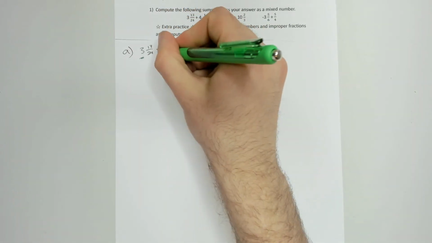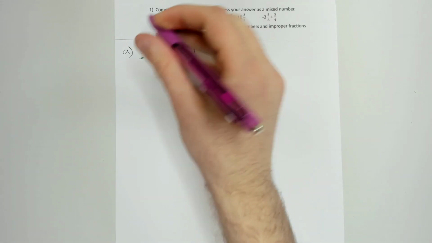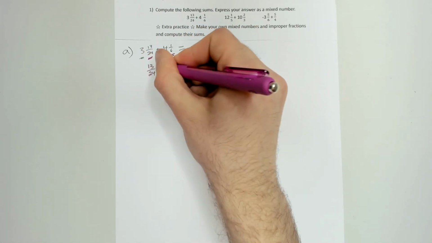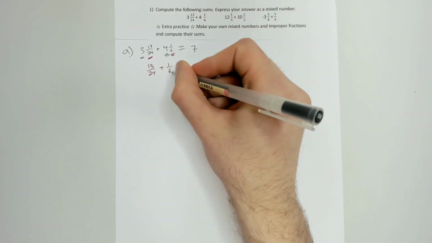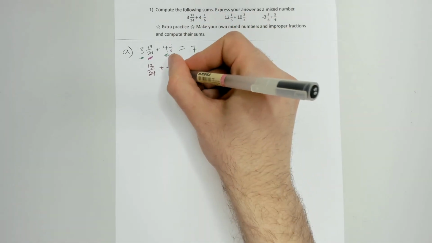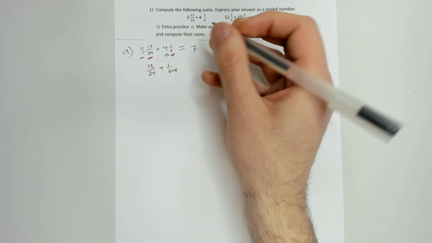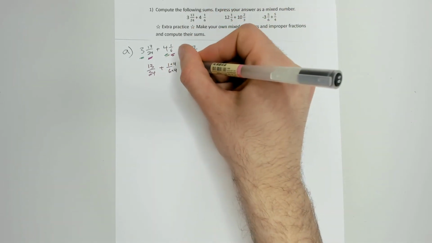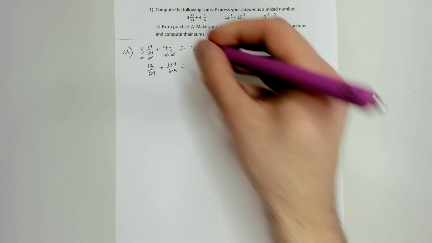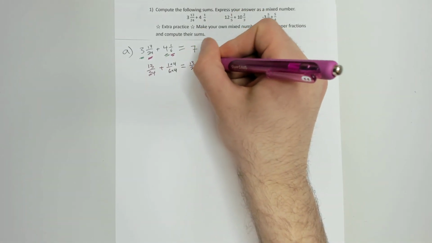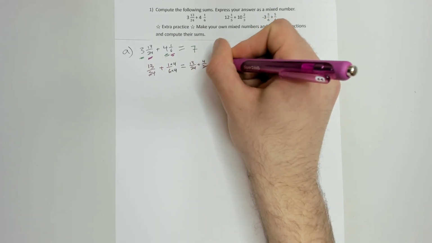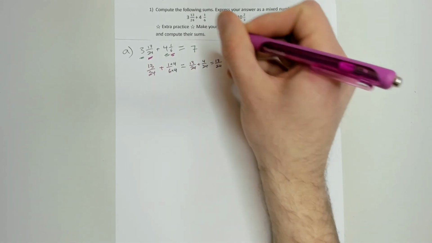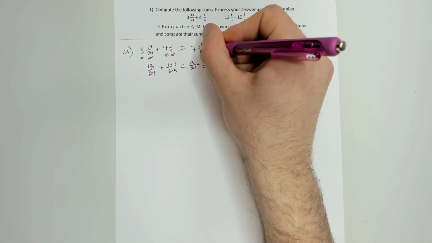We add the whole number components, so 3 and 4. 3 plus 4 is 7. And then we deal with the fraction pieces. So we're looking at 13 over 24 plus 1 over 6. We note that 6 is a factor of 24, so we can simply multiply it by whatever we need to make it into 24, which is 4, right? So our common denominator is a nice 24. So this becomes 13 over 24 plus 4 over 24, which is 17 over 24. And that is the fraction piece, and we're done.